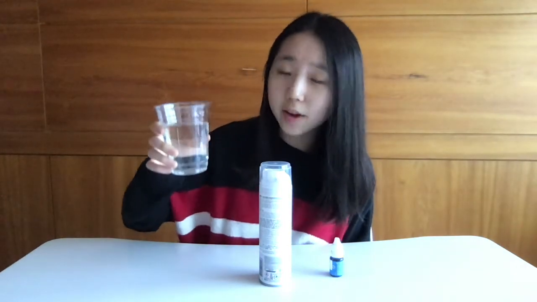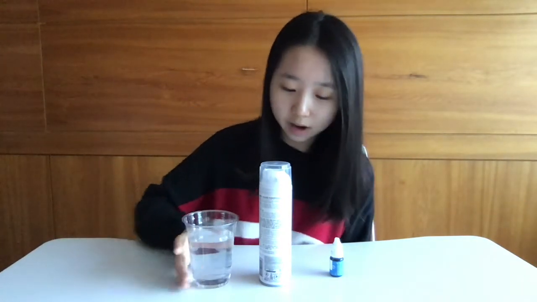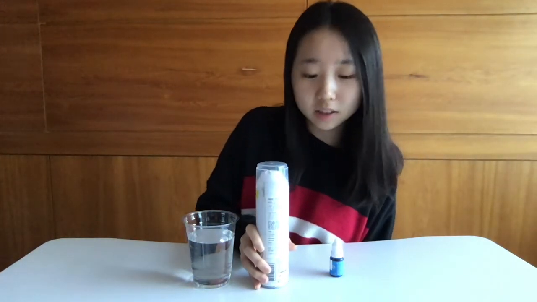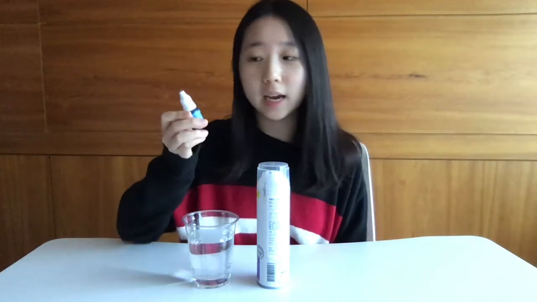It's really simple. I have a cup of water that I prepared before, but you just need tap water. It doesn't really matter the temperature. And you have this shaving foam that you might find at your house. And this is food dye, color dye, and I chose blue because I wanted to represent the rain, but you can choose any other color that you want.